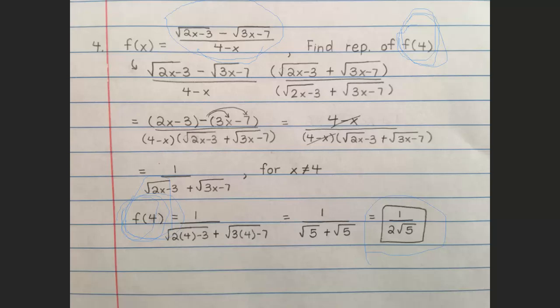Oh, do you mean when? So, the representation of f of 4 equals 1 over 2 square root of 5 is for when x does not equal to 4?